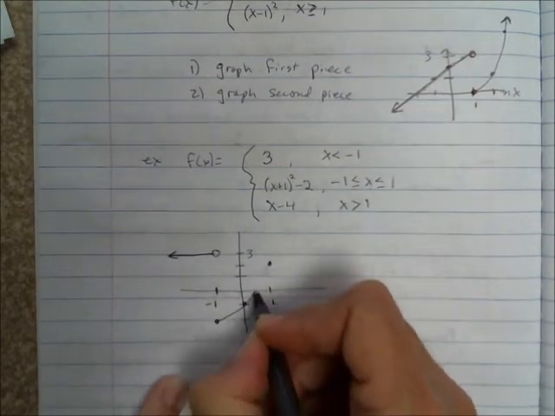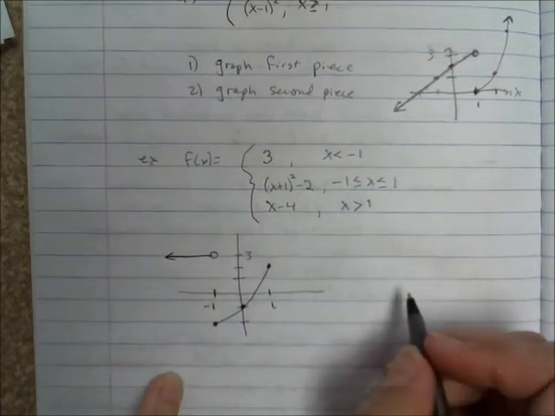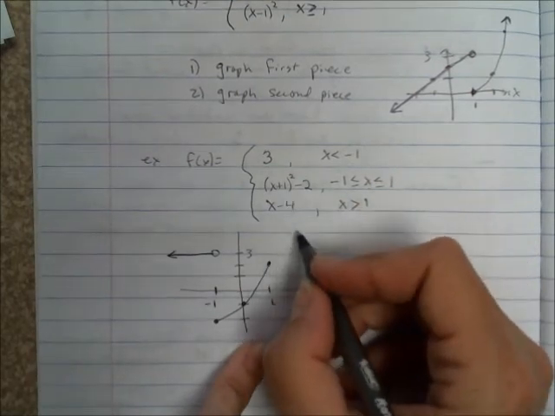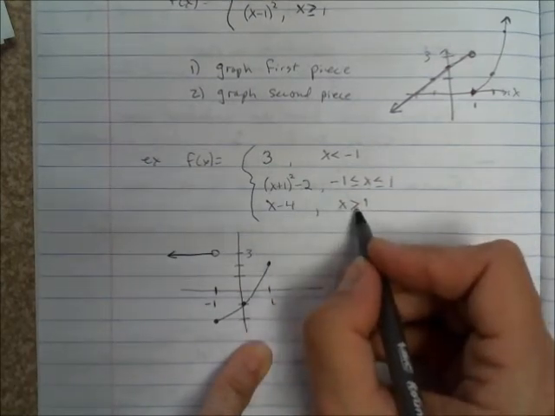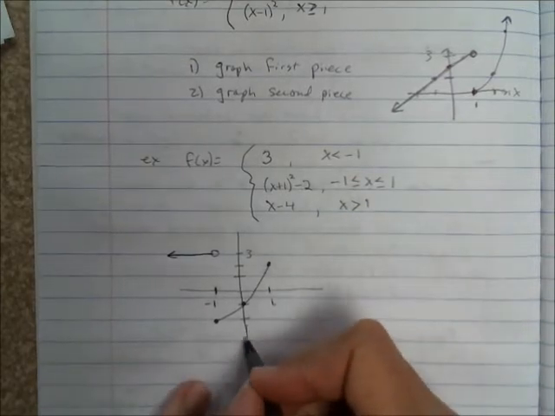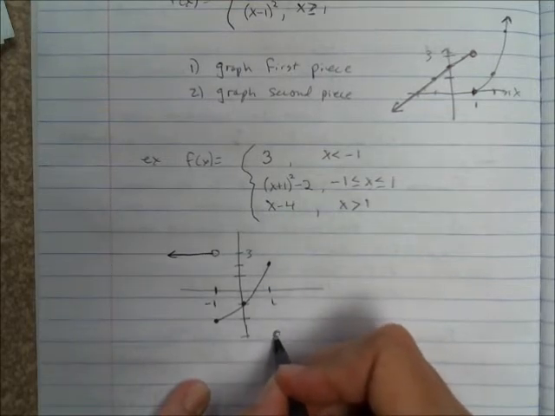So this next piece of the graph is a parabola. And then the last part of it is when x is greater than 1, we are going to evaluate it at x minus 4. So if x equals 1, 1 minus 4 is -3, so we're going to come down to -3, but we're going to put an open circle on that.